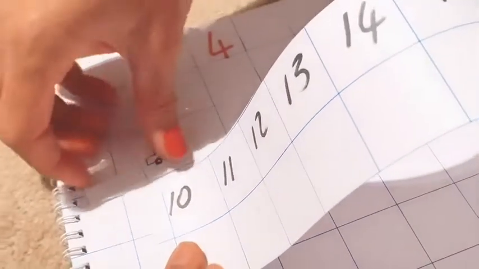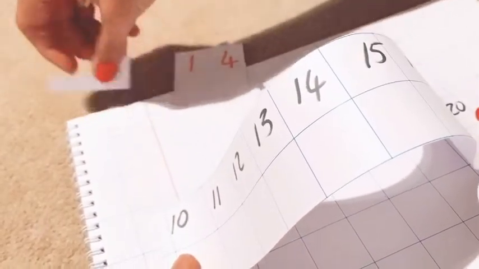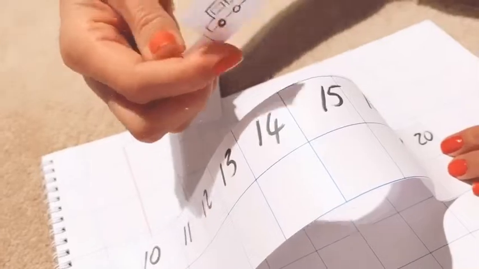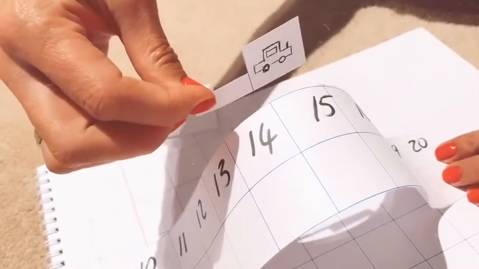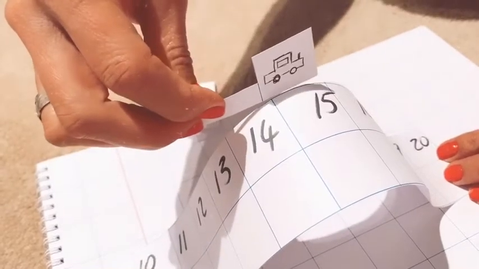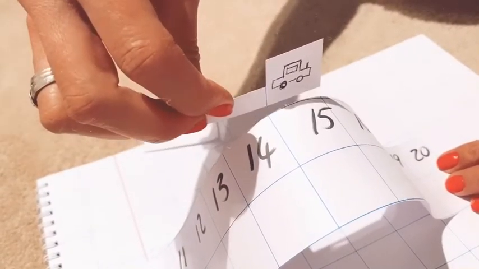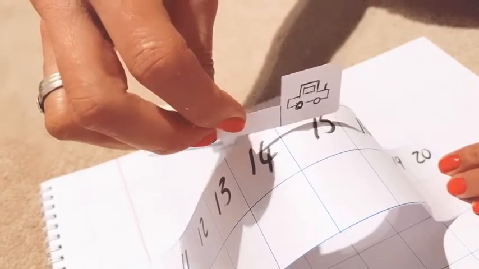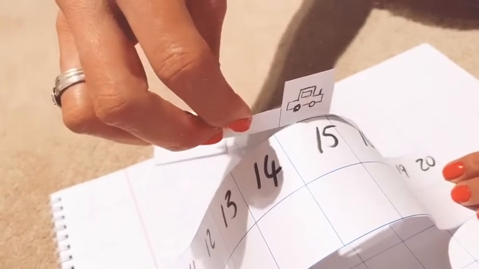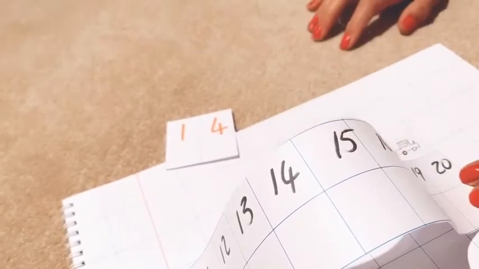Now, if your number were to land on the highest spot, which would be at 15, the car is facing forwards. So whenever it lands on the 15 or 25 or 35 or 45 or any number with the 5, you always go towards the higher number.